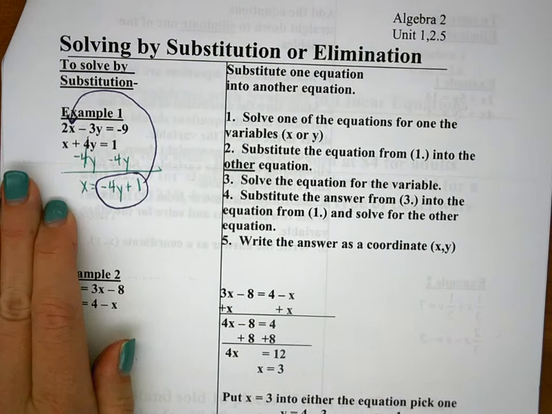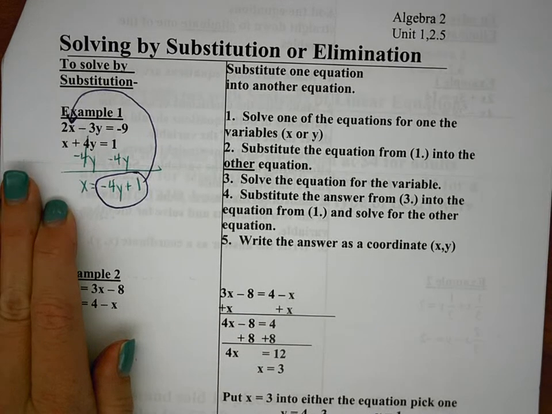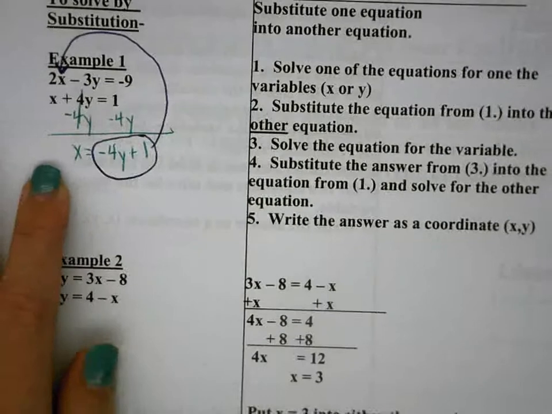Can you guys see okay in the back, or should I make this bigger? You want it bigger? Yeah? Okay.